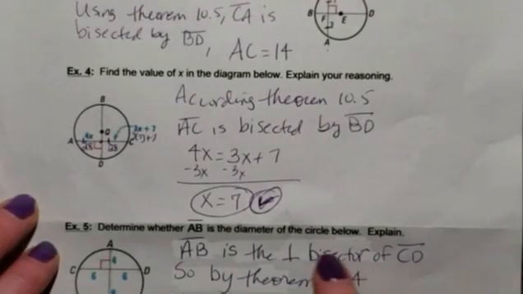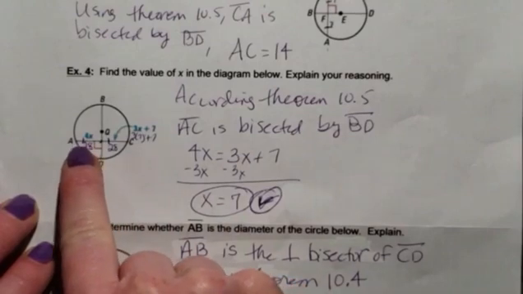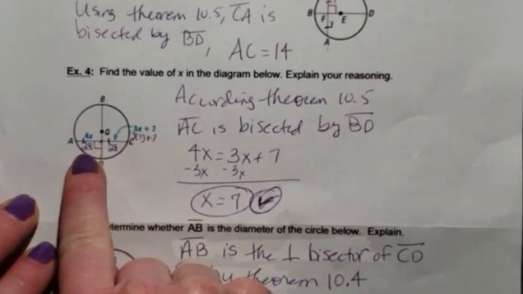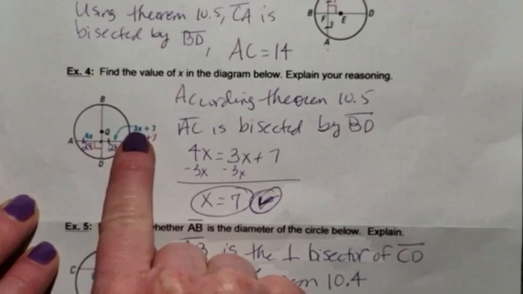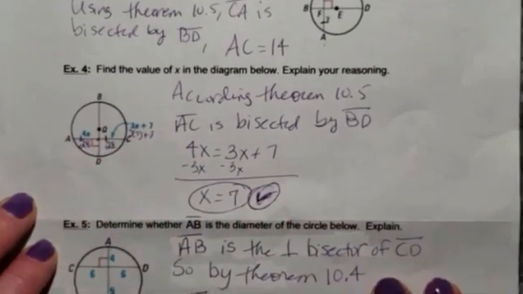Okay, what I did with the last answer was I just checked to see if x was 7. So I plugged that into here. 4 times 7 is 28, and 3 times 7 plus 7 is also 28. So yes, x does equal 7, makes sense.